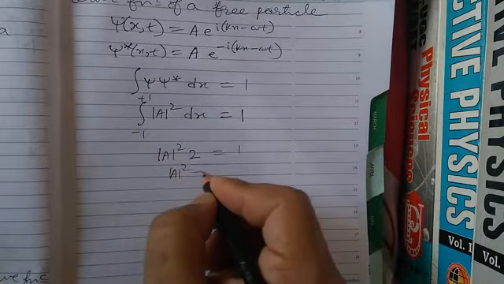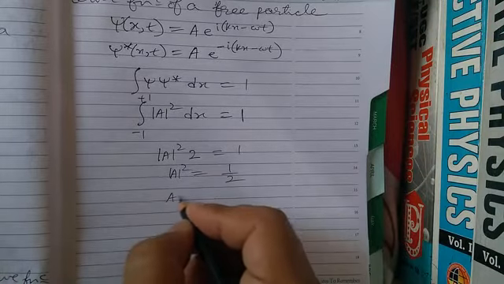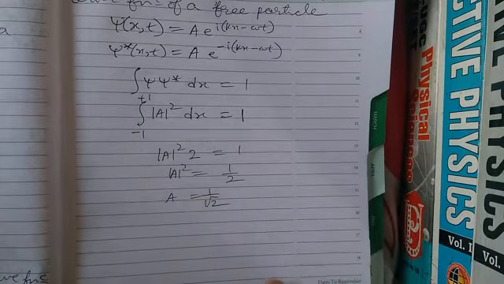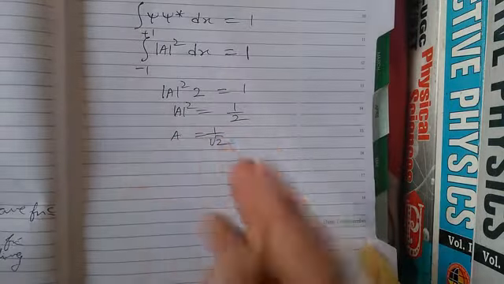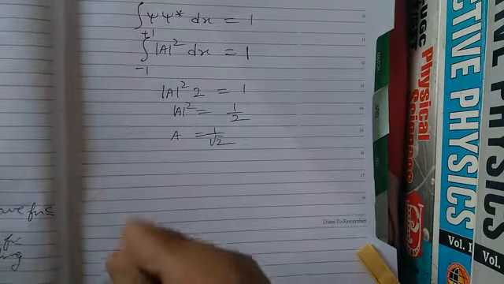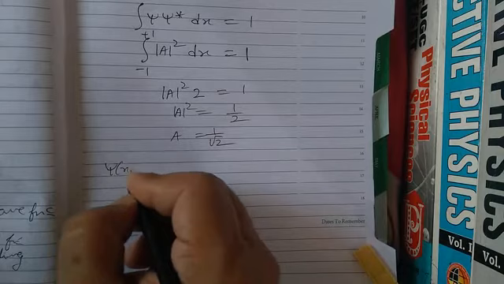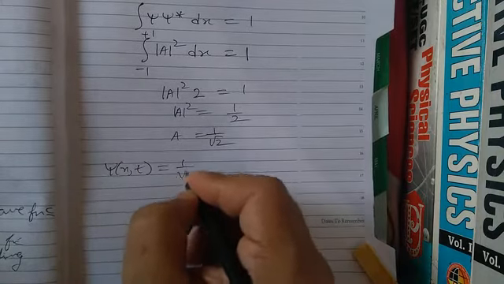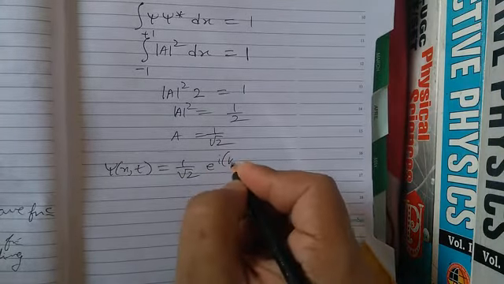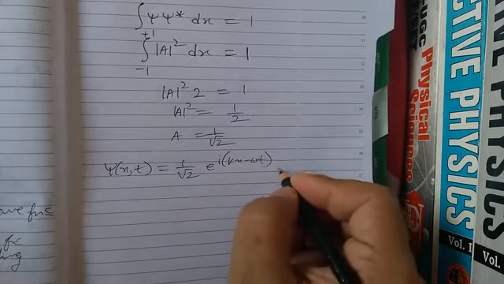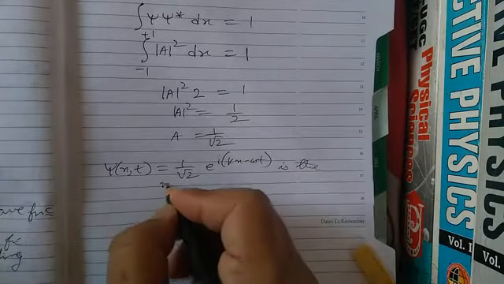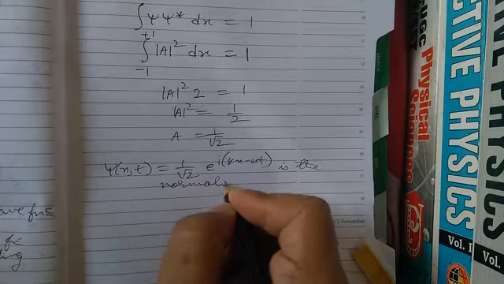So a square will be equal to 1 by 2, so a will be 1 by root 2. Basically, normalization means you have to find out this constant. So psi(x,t) is equal to 1 by root 2 e to the power of i(kx minus omega t) is the normalized wave function.